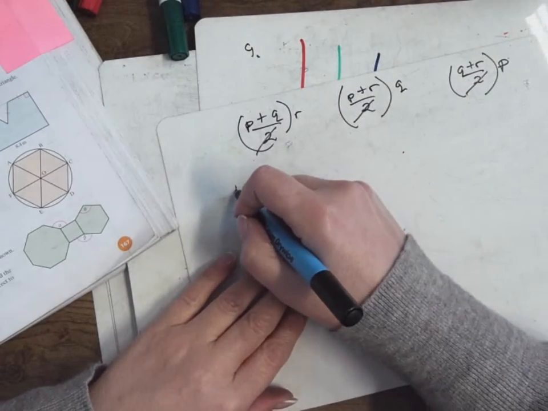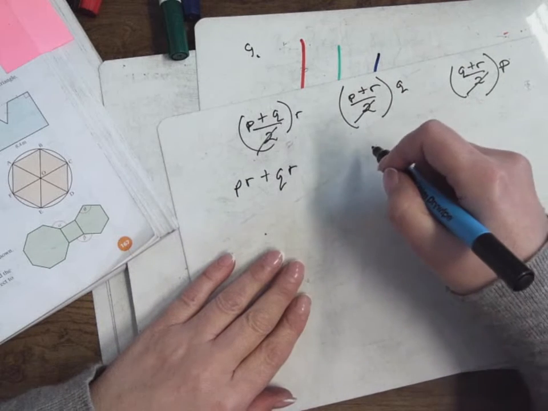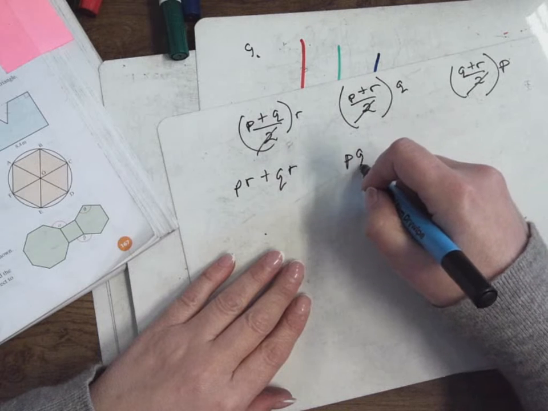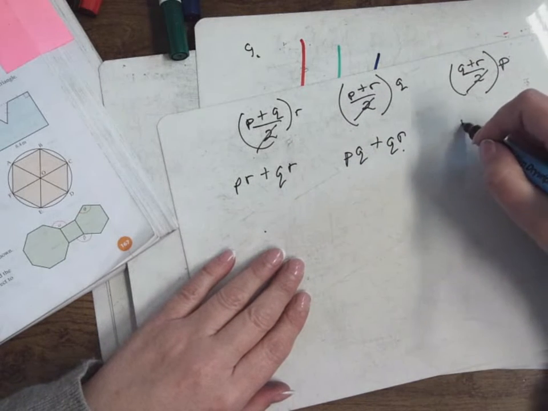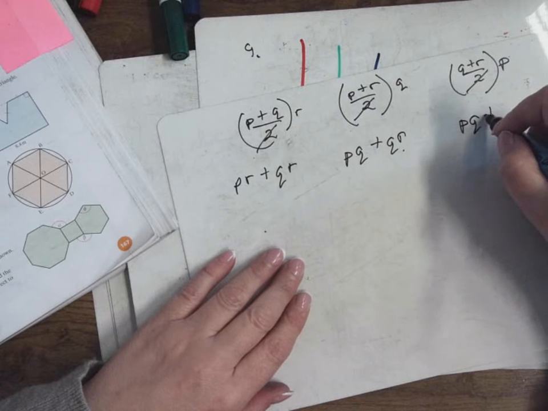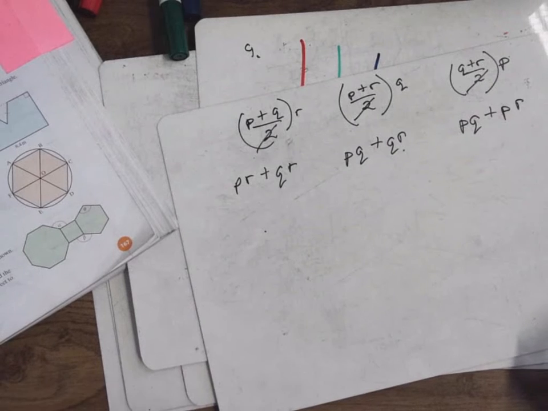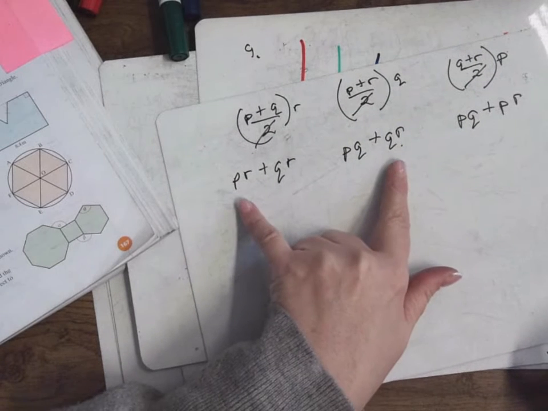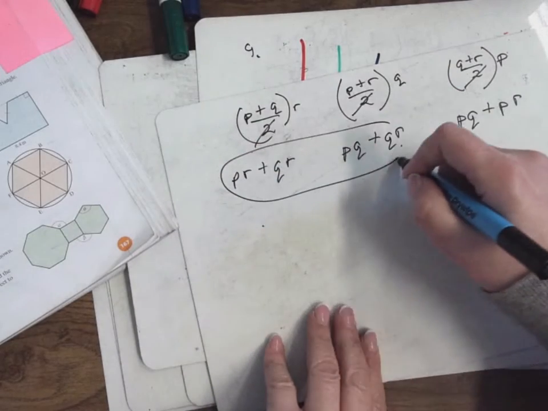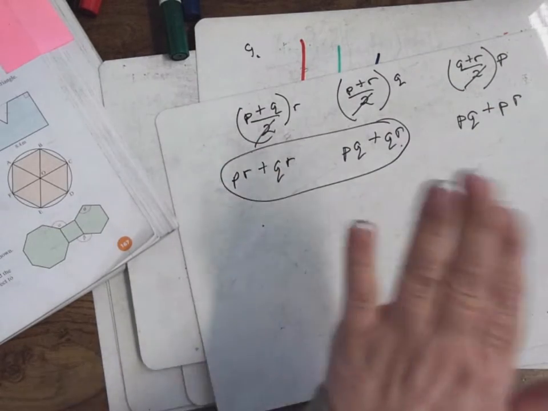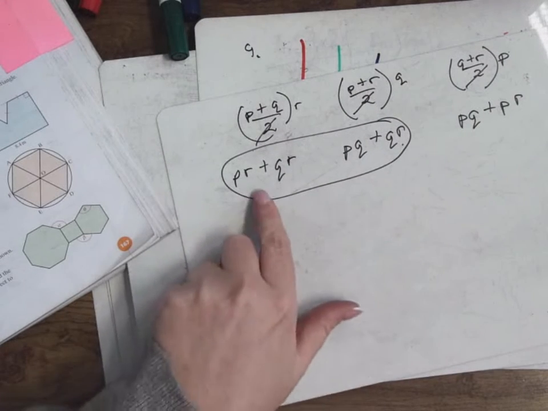I'm going to multiply into this one. This one is PR plus QR, this one is PQ plus QR, and this one is PQ plus PR. Are we okay? I'm going to compare these two. I'm just going to take them two at a time, and out of these two I'm going to decide which one is bigger and then compare it to the third one. Is that okay? So I'm comparing these two.